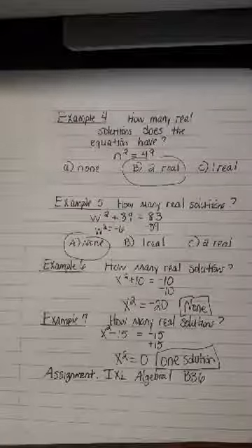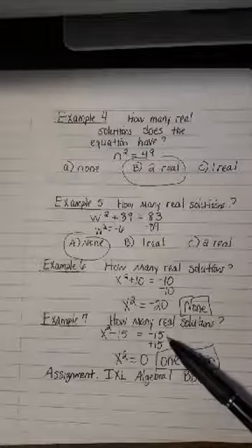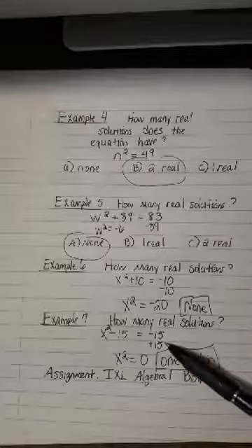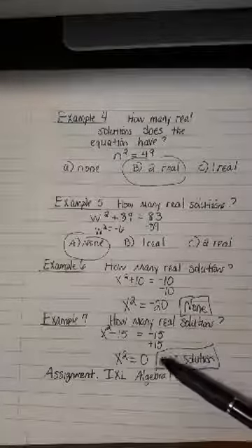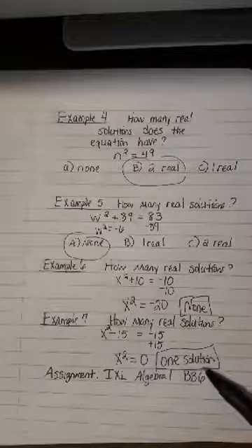All right, well, maybe on that last one, you heard me explain it. You can see that when you have negative 15 and positive 15, you get 0 over here. So if you have x squared equals 0, you're going to get one real solution.